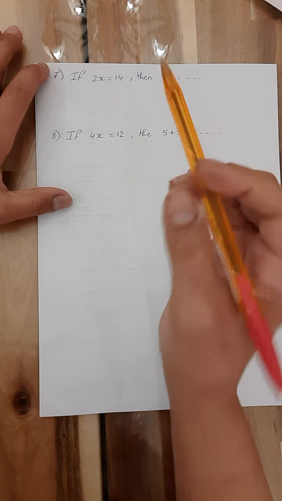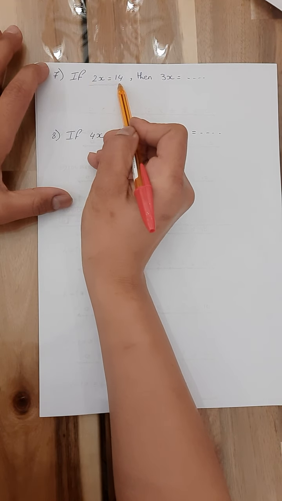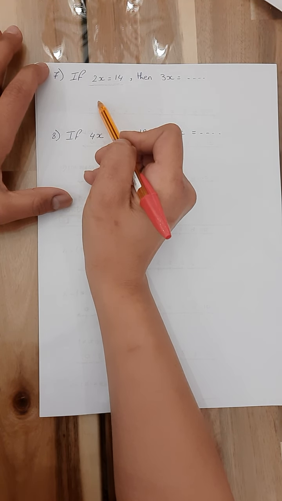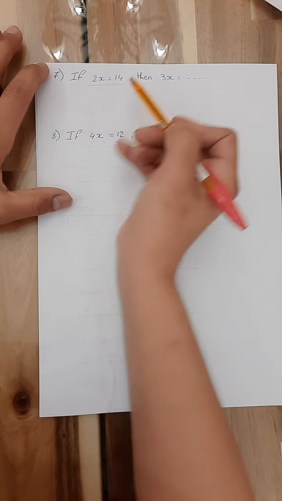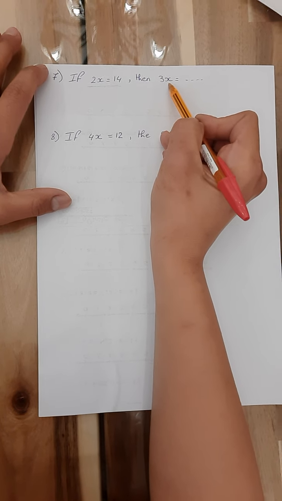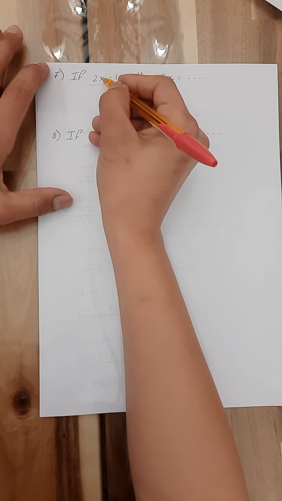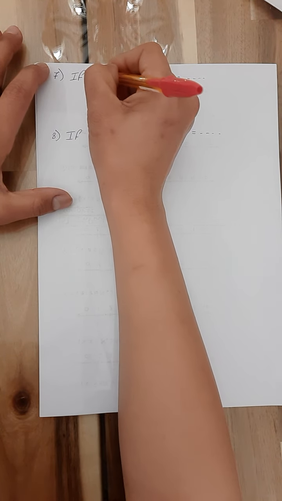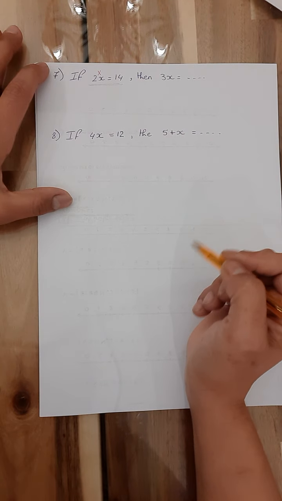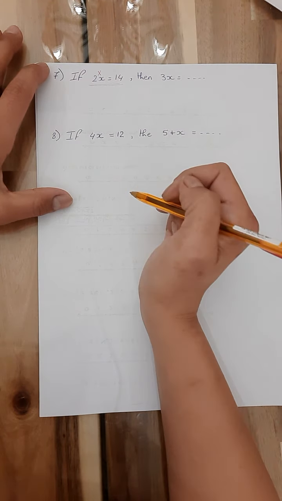How to solve it? First, go to the equation and find x. And then when we find x, we can put it in this part to calculate the answer. This is the only way to solve it. 2x equals 14. The multiplication sign, we must write it and then solve.